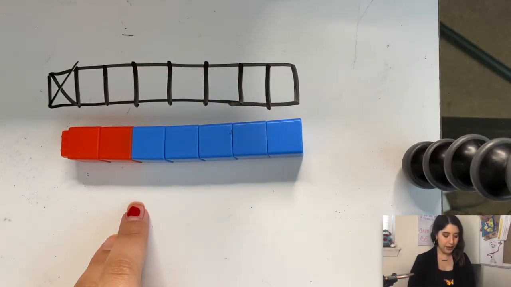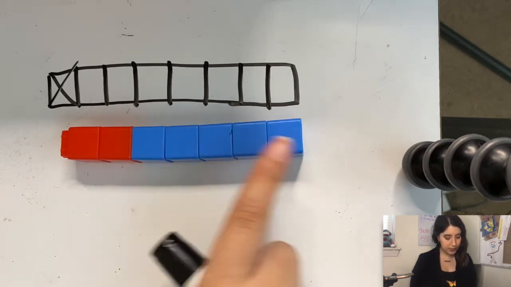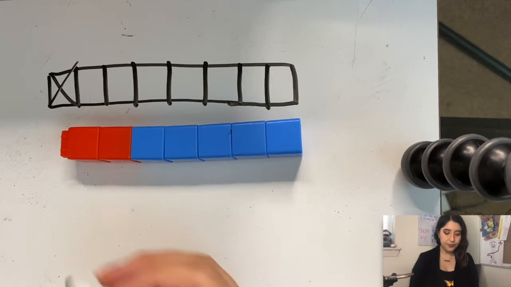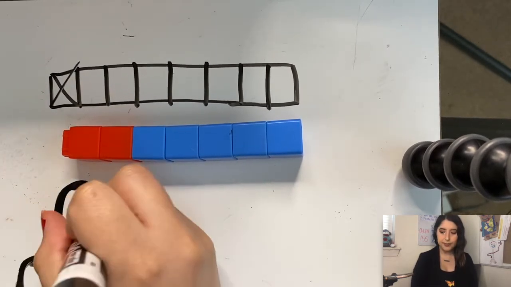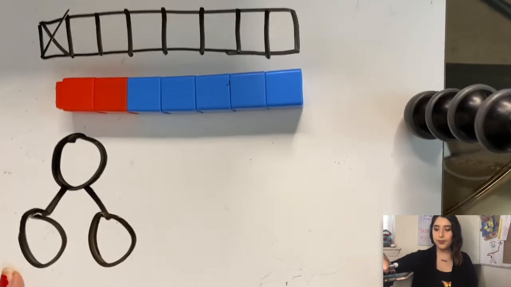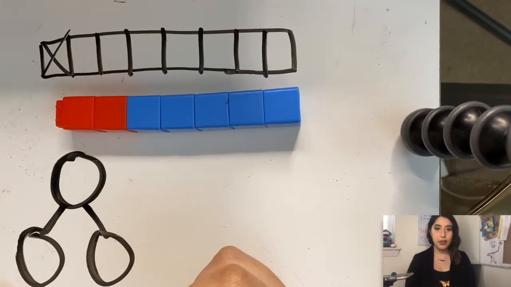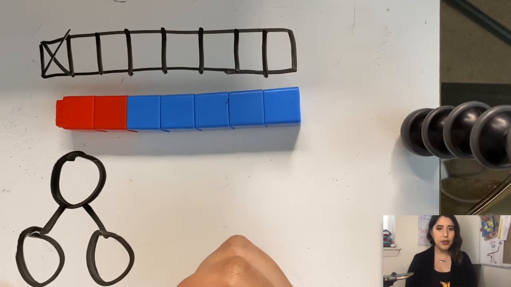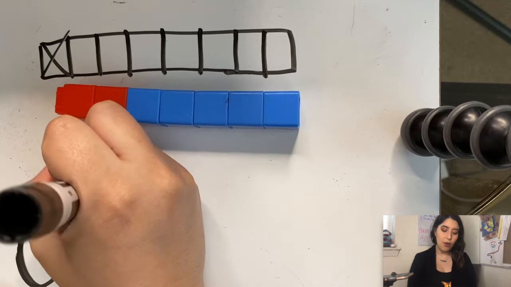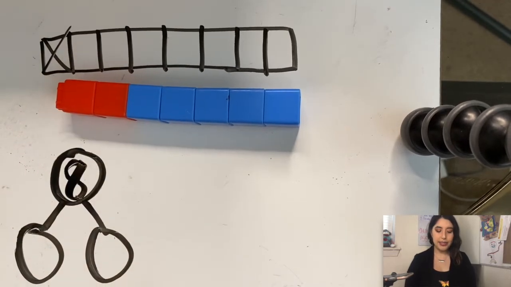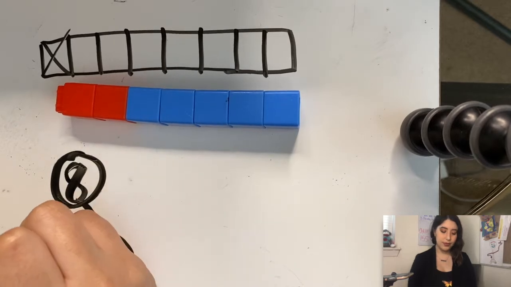So we had 8, we took away 1, and now there are how many? 7. Let's draw the number bond about our story, about what happened. So what number did we start with? 8. And 8 goes in our parts or whole? Our whole. How many did we take away? 1.